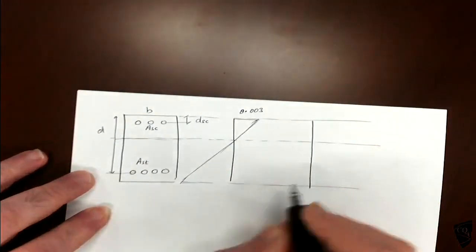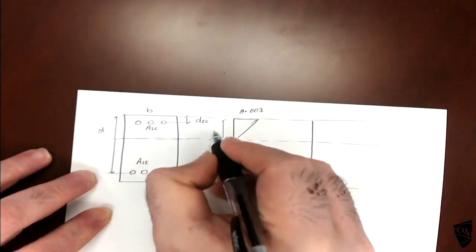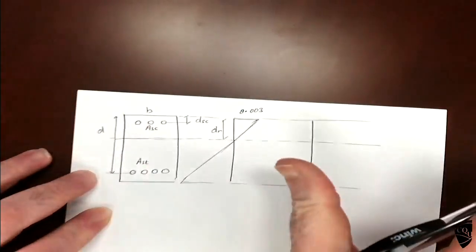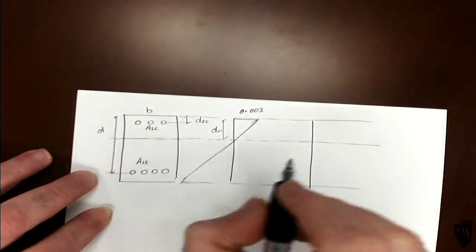This is the dn. Don't worry about the compression reinforcement, it will sit as it is. First think without compression reinforcement.